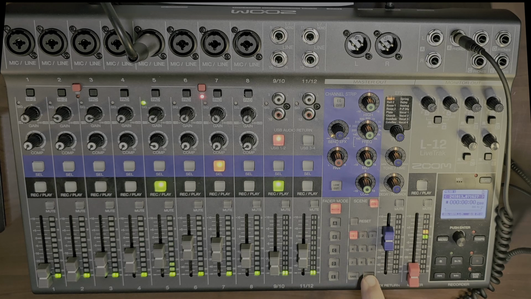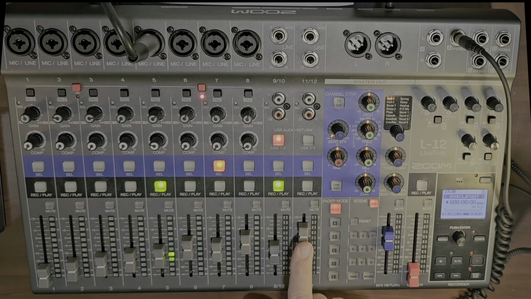So I'm going to recall again, press number 2, and you see that everything goes back to where the rehearsal was. And here the master fader is down, and you bring up your faders to where your rehearsal was. Now you're set up at the very basic to the rehearsal.